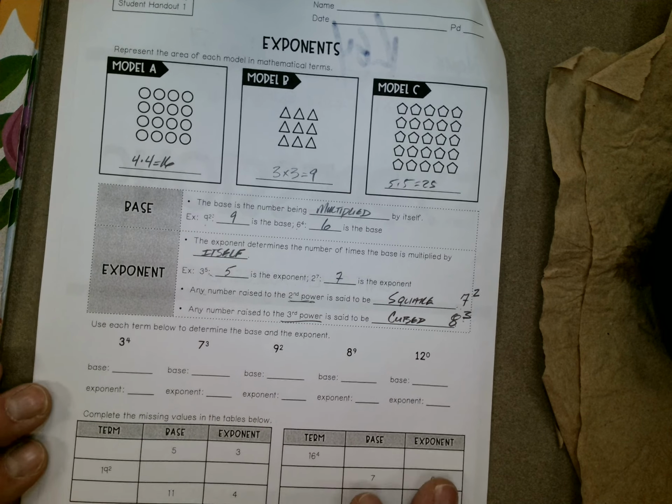So, pretty good start. Let's go ahead and write down our bases and our exponents. You can pause the video if you like and bang through that pretty quick.